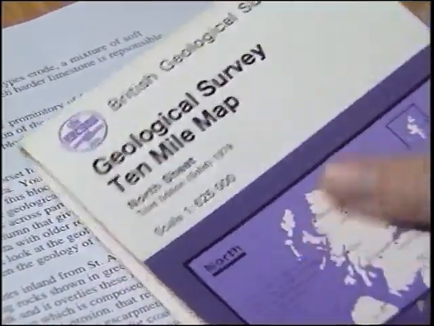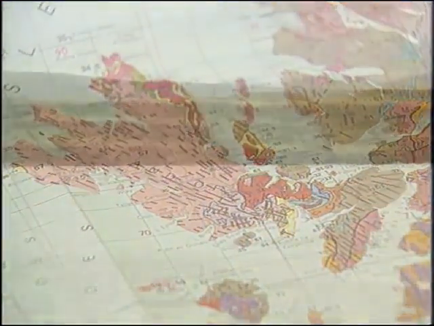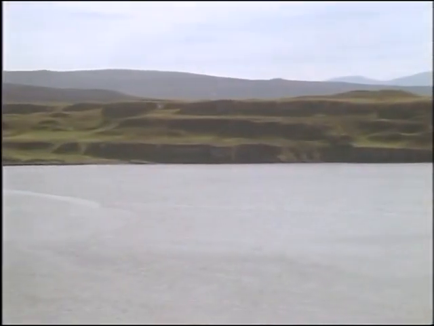Let's begin with Skye. If we look at Skye on the 10-mile map, then we can see where the different rock types that make up the island can be found. Covering the largest area, and shown in pink, are basaltic rocks, the plateau lavas that were erupted from volcanoes during the early Tertiary.